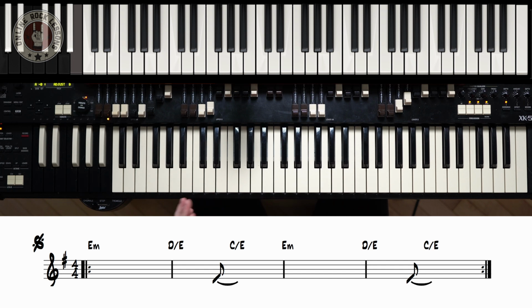Now, the thing with the Hammond organ is we don't have any sustain on the keyboard. So if I just play a chord, it's not going to ring. So we need to make sure that we use the right chord inversion when we play that, because we need to make sure it doesn't cut between the chords.